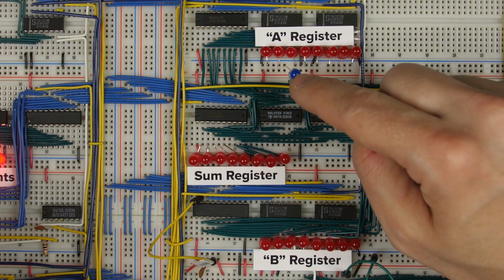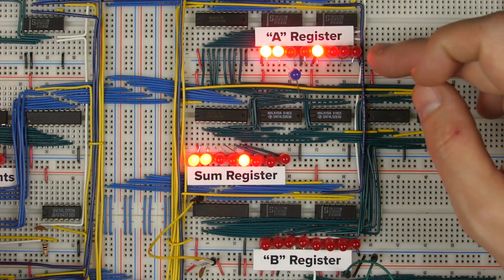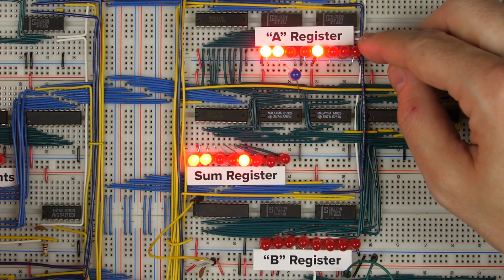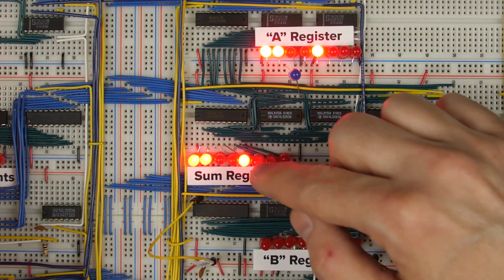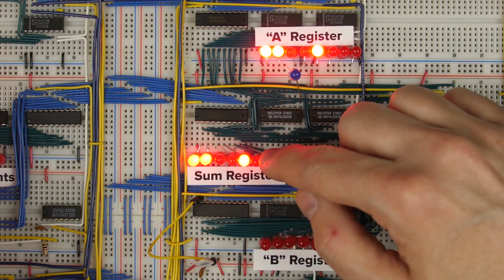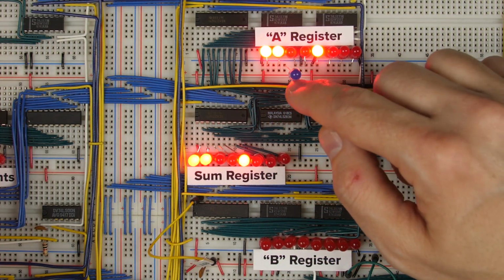So now let's load a value into the A register. This is 200 in binary, and so we've got 200 plus 0. The sum is 200, as you'd expect, and 200 also fits within 8 bits, so no problem there. Carry bit's still not set.